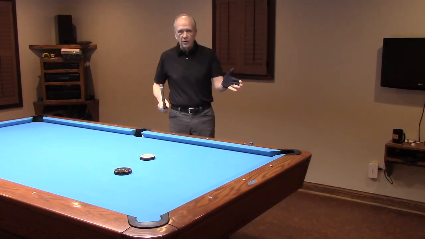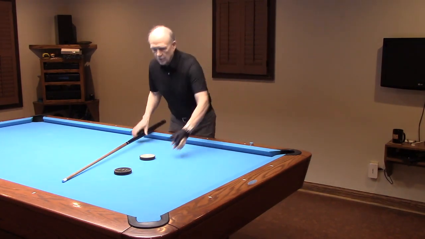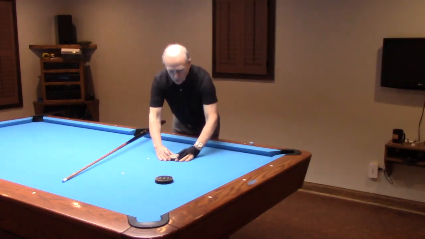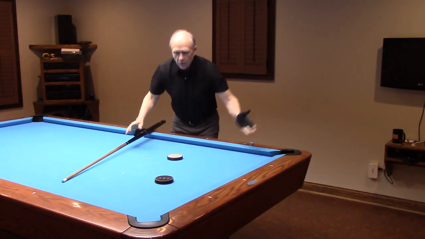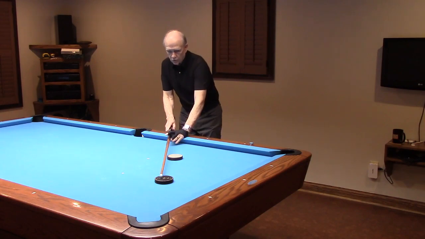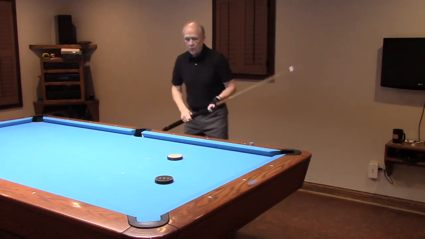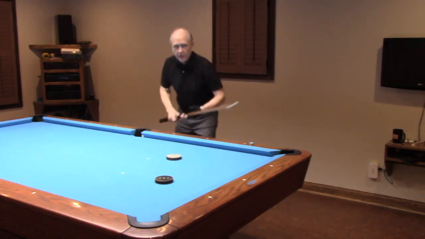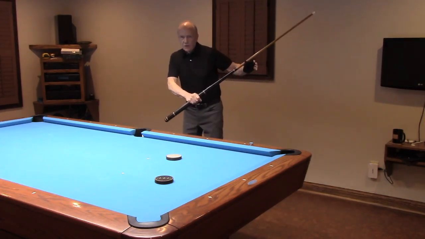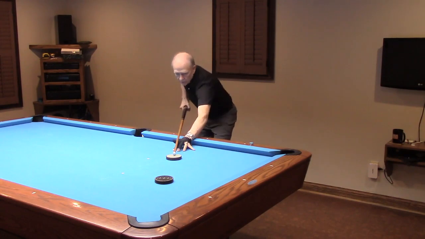So I'm going to do this straight into the camera. So I'm going to set this up as a straight in shot. We know that on a straight in shot you can use the right edge or you can use the left edge. So if I'm going to use the left edge for this straight in, I'm going to have this rotation here.